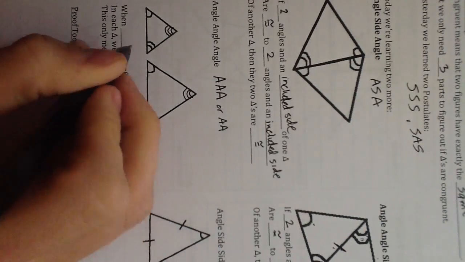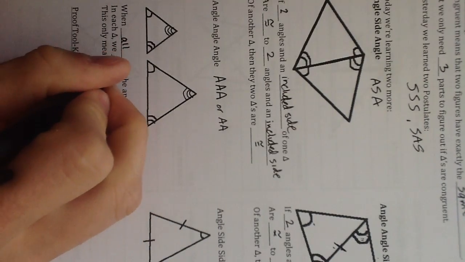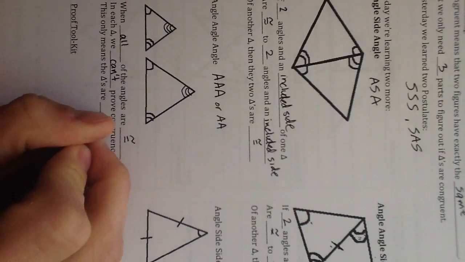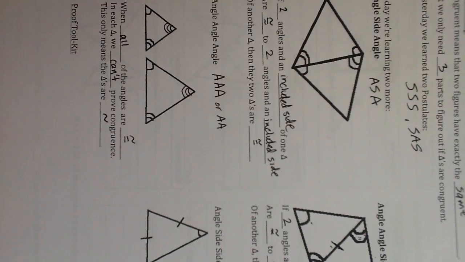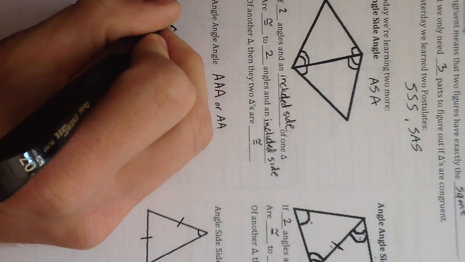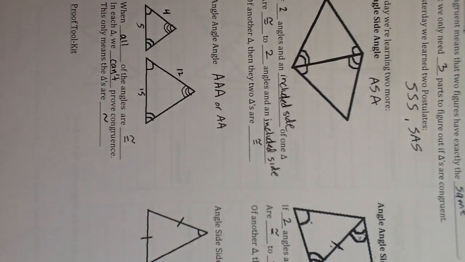And this goes back to what we learned last week, is that when all of the angles are congruent in each triangle, we cannot prove that they're congruent. This only means that they're similar. Okay, remember, similar triangles have the same angles but proportional sides. Maybe if this is 4, then that might be 12, and if this is 5, that might be 15, and so on and so forth. They just will be similar. So angle, angle, angle is not something you can use to say that these triangles are congruent.